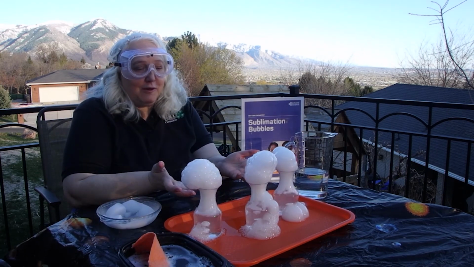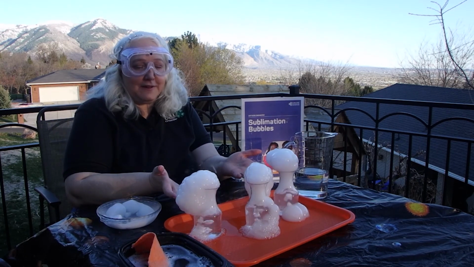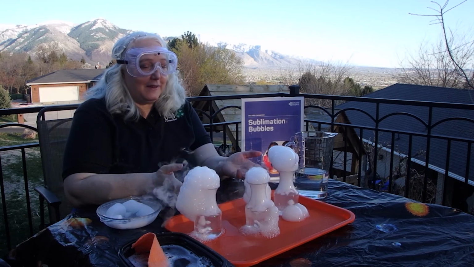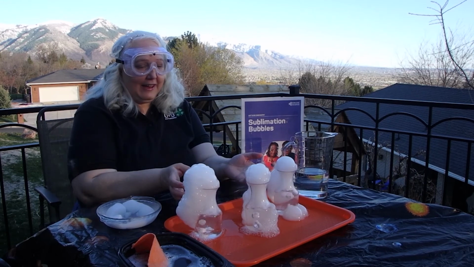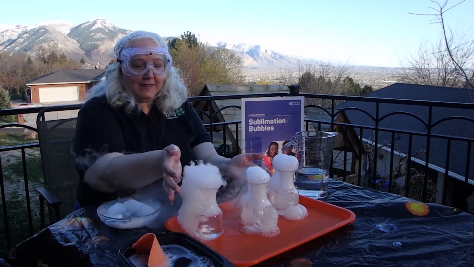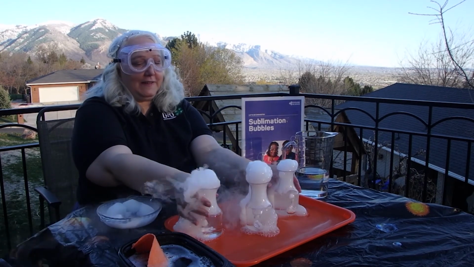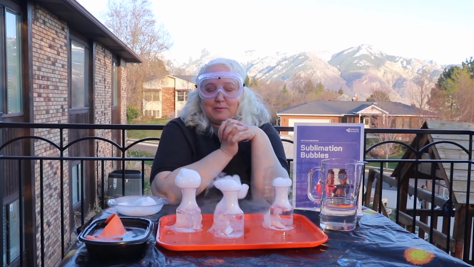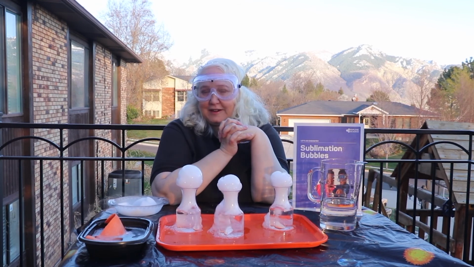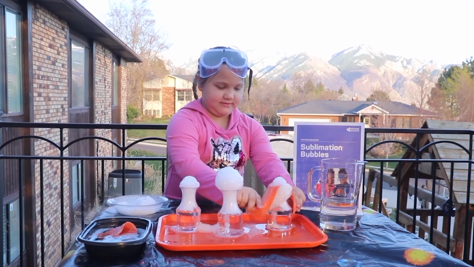That's what you think of when you think of chemistry. You think of bubbling solutions, pouring out of their containers, and having so much fun doing this. So this is sublimation bubbles. Now we're going to have some of my children come and play with this solution, and they're going to be safe while they do it.